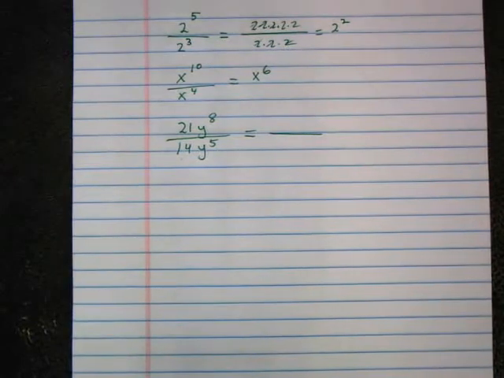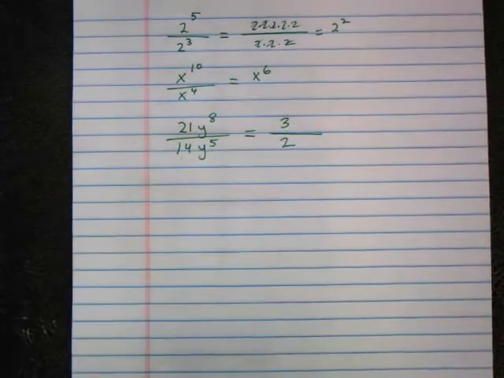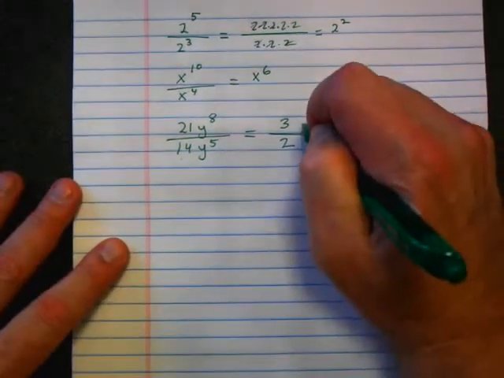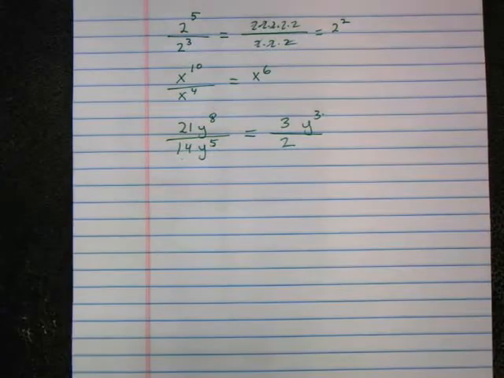What's 21 divided by 14? 1.5. I would prefer if you just reduced top and bottom by 7 and wrote it as 3 halves, and y to the 3rd up on top, because 8 minus 5 gives 3.